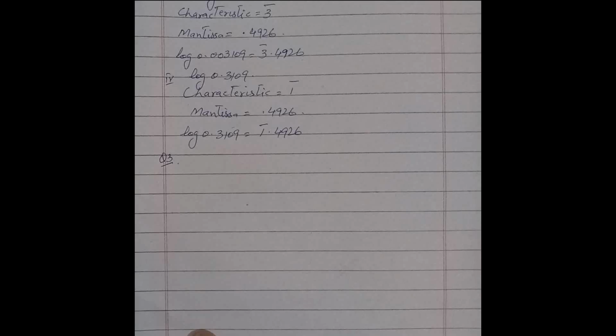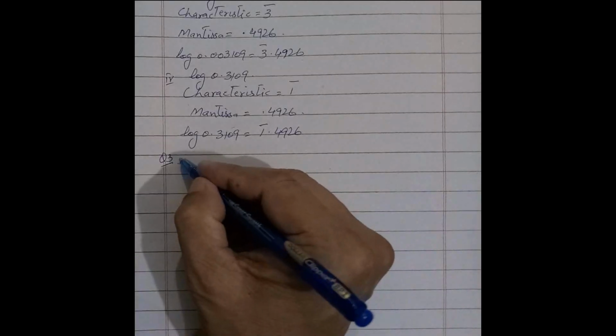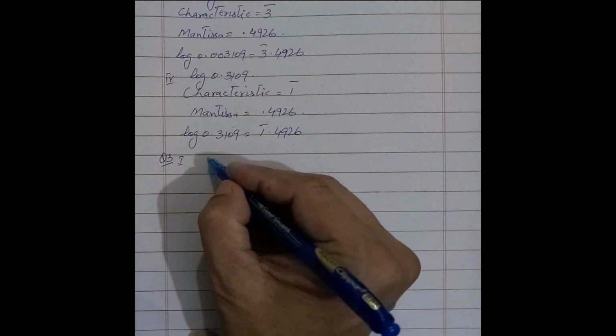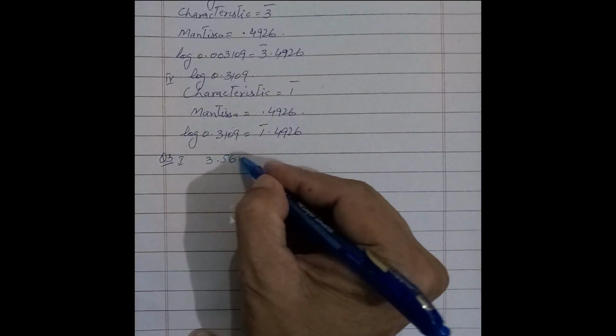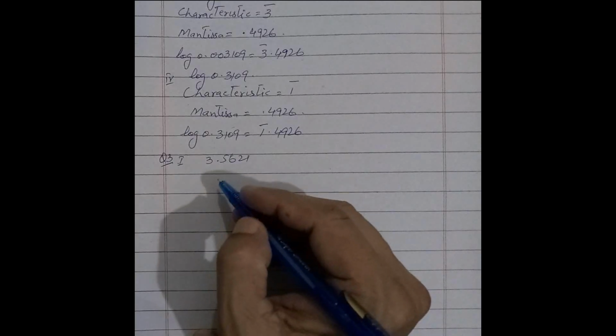Find the number whose common logarithm is the value given. The first is 3.5621, and we consider the number is x.